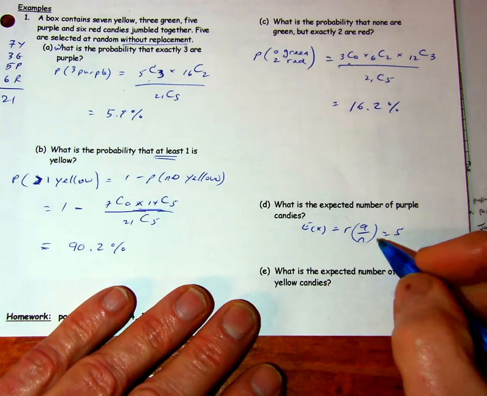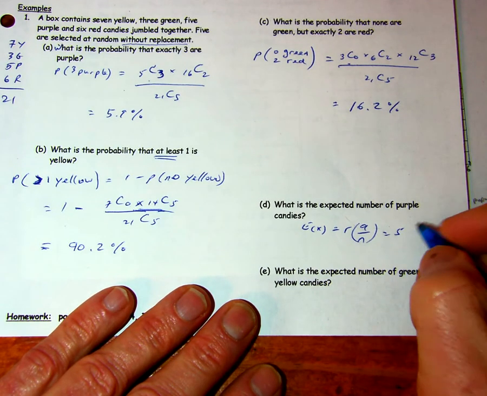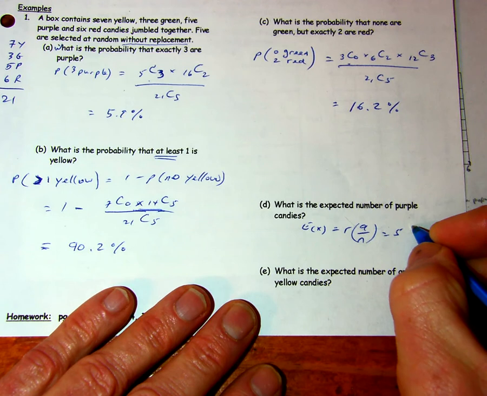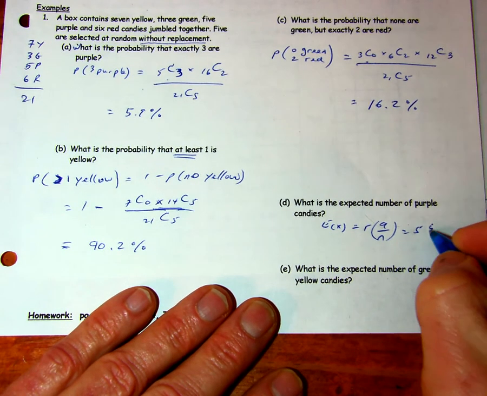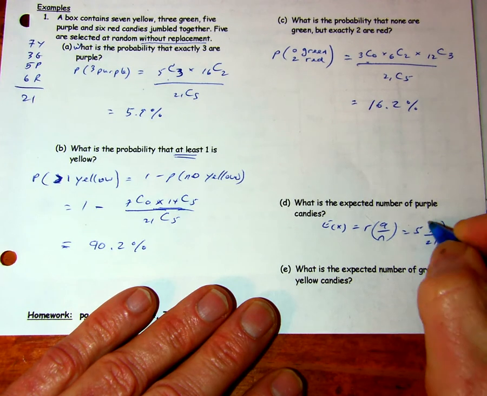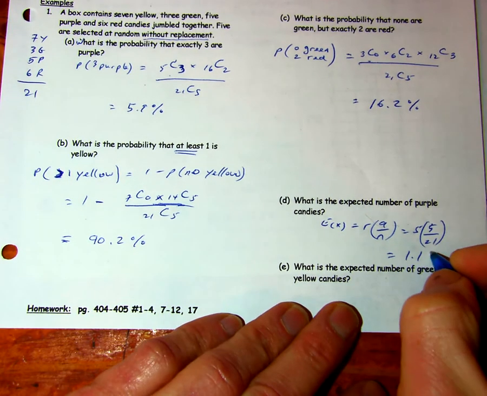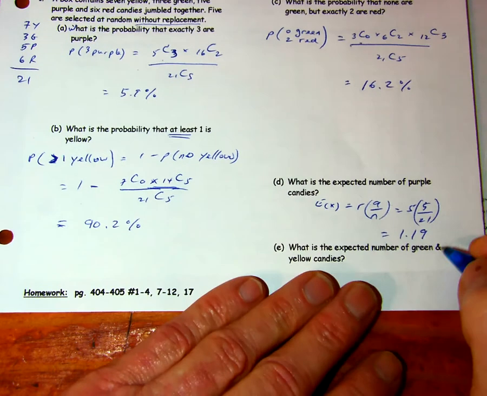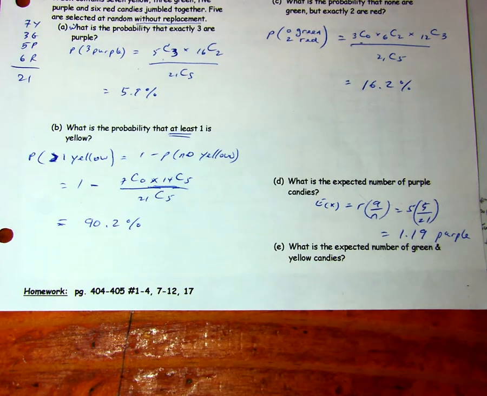How many purples are there? 5, out of how many? 21. So on average, if you chose 5 candies, you would expect 1.19 of them to be purple.